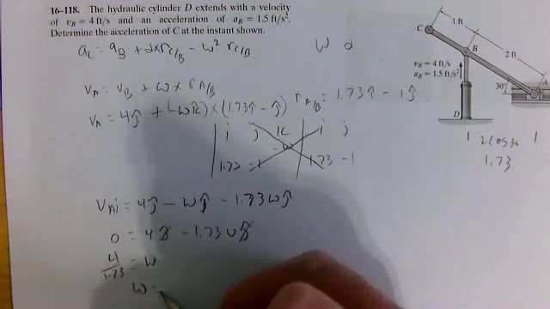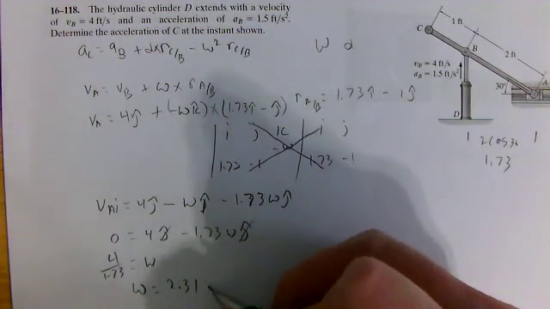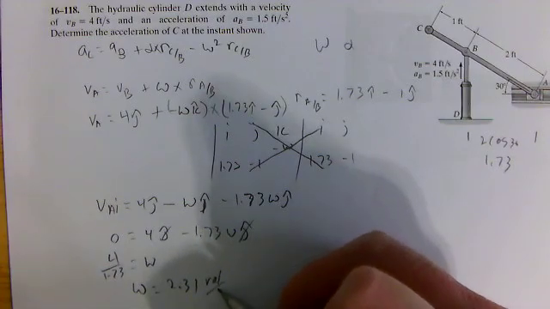So omega is equal to 2.31 radians per second.